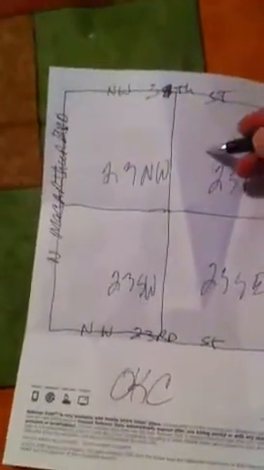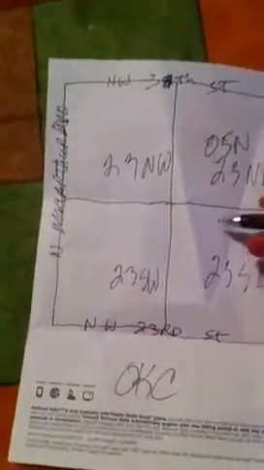This may fall in township 5 north. It all is going to fall in 5 north. And then it's all going to fall under a certain range.